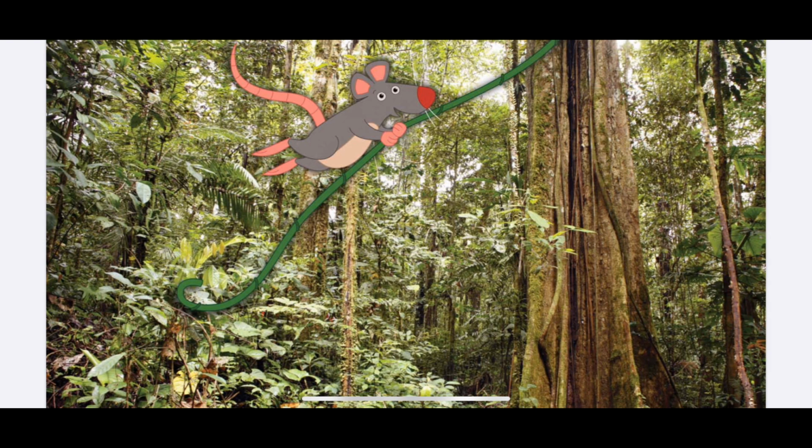Next question. Why is it dark on the ground or floor of a tropical rainforest? Remember, you can always go back into the text. Okay, let's go back into the text to see if we can get some details for our response.